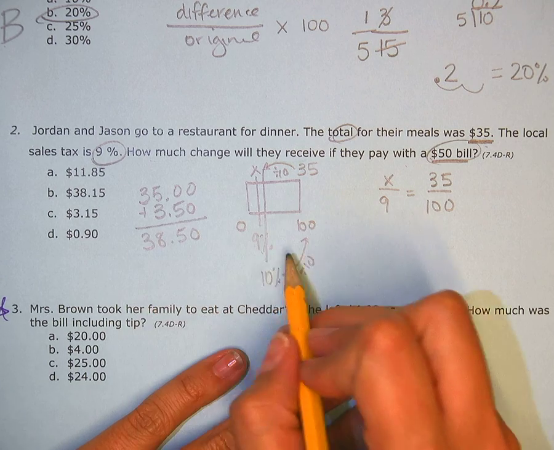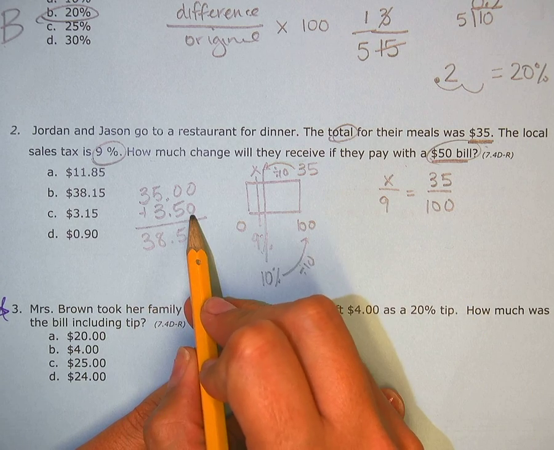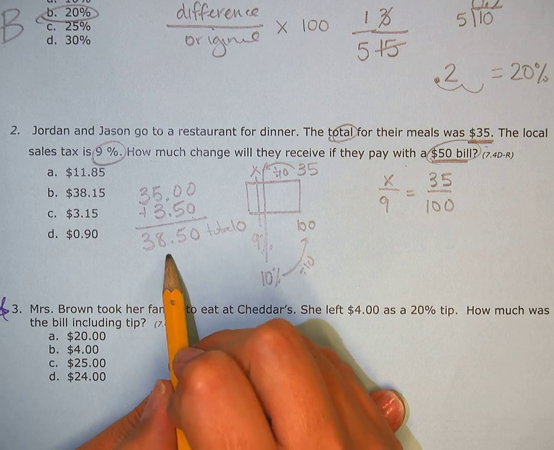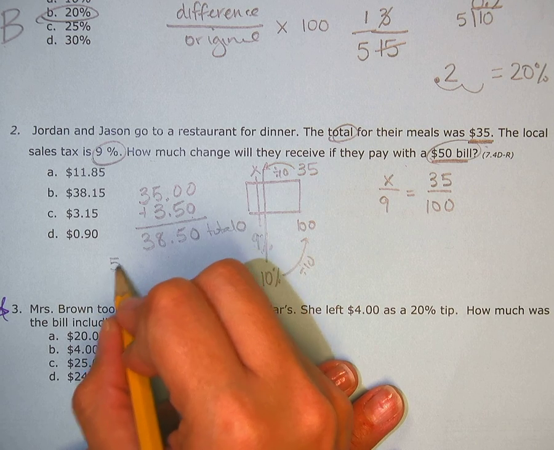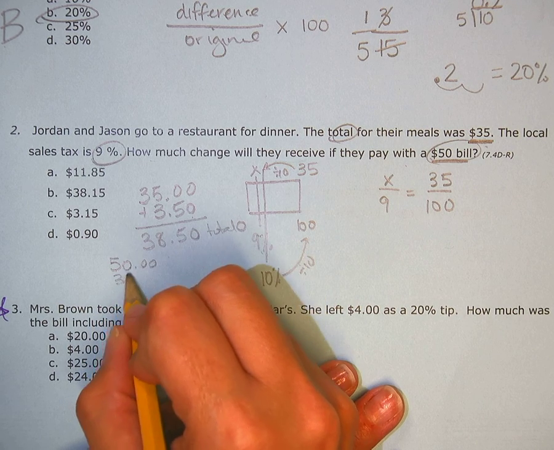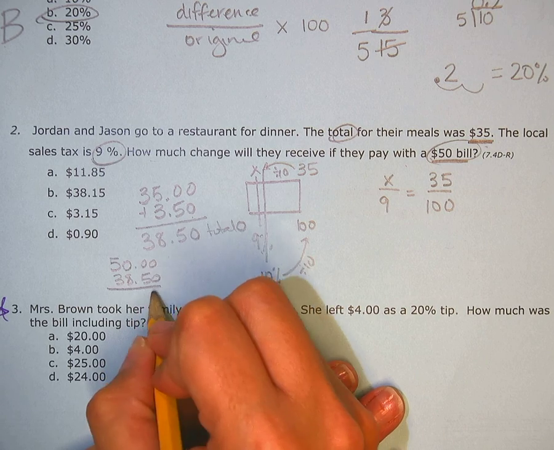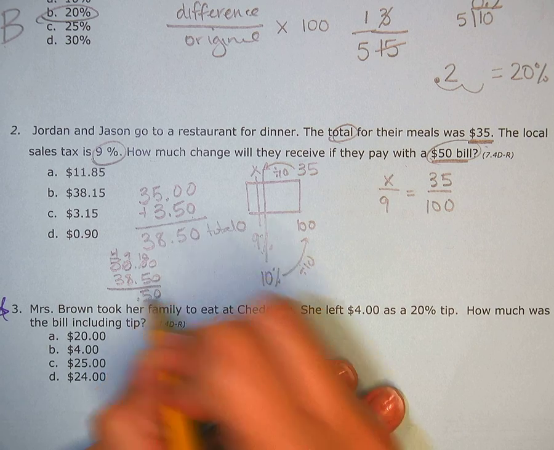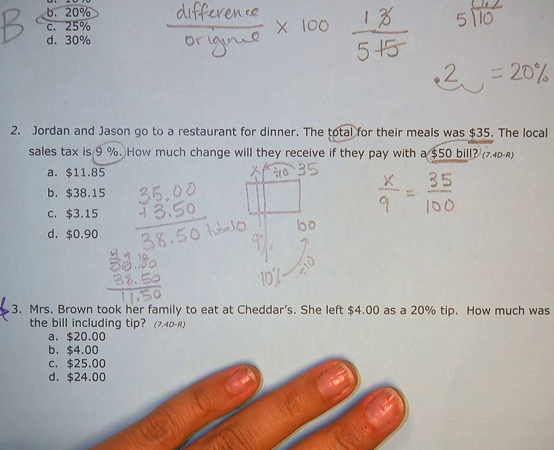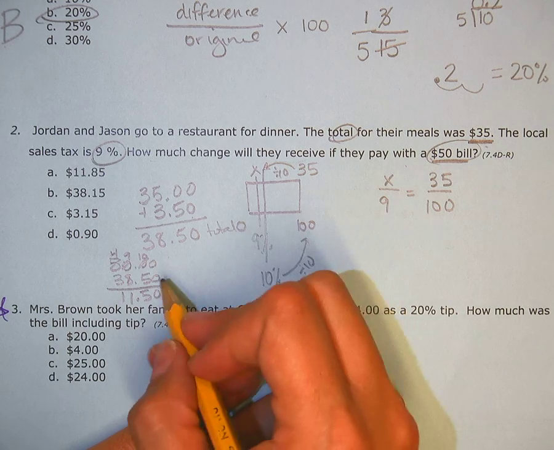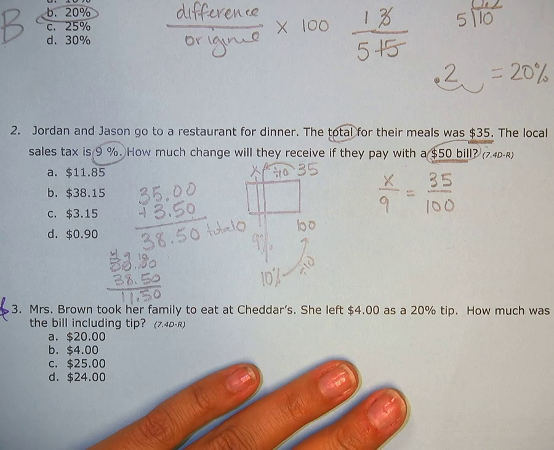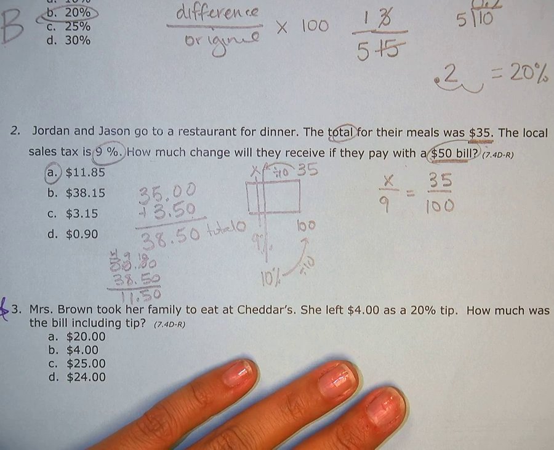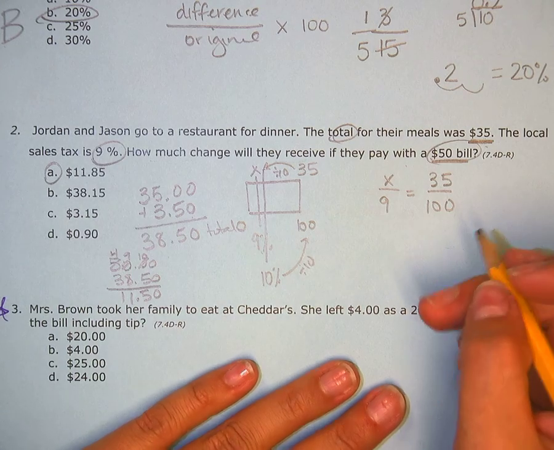So again, I estimated by finding my 10% answer, I got $3.50. Added that together. This is my total of what I've spent on dinner. Now I want to know how much change. So I need to take $50 and I am subtracting $38.50 from that. 0, 10, that's 5. Bring down your decimal. That's 1 and that's 1. $11.50. So even though I've estimated, there is an answer choice that makes the most sense, and that is the $11.85 worth of change.